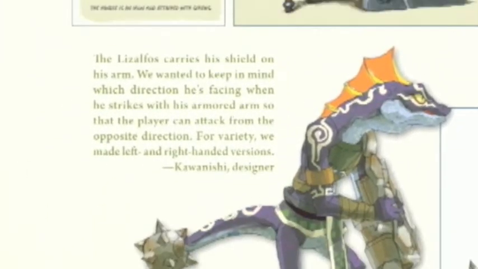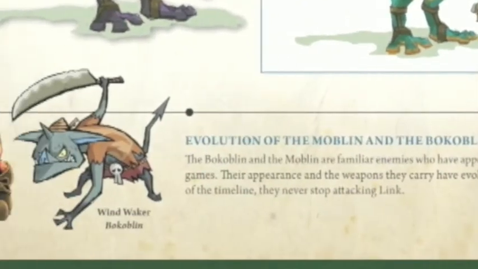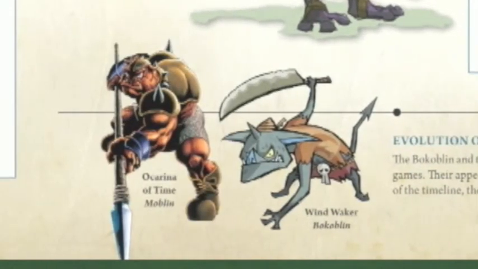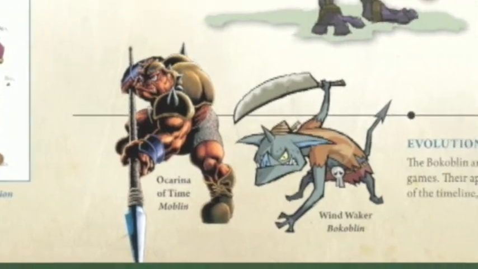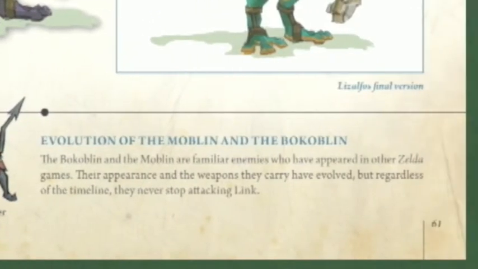The Lizalfos carry his shield on his arm. We wanted to keep in mind which direction he's facing when he strikes his armored arm, so that the player can attack from the opposite direction. For variety, we made left and right-handed versions. Kawanishi, designer, which is a good idea. Lizalfos are cool. Yes, see? Here's what I'm talking about. Pitbull, pig. Evolutions of the Moblin and the Bokoblin.